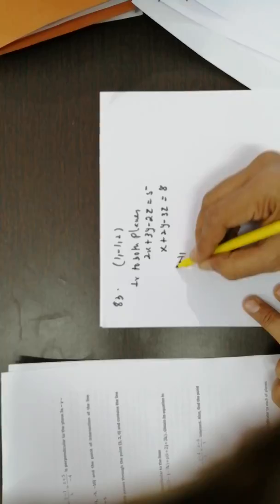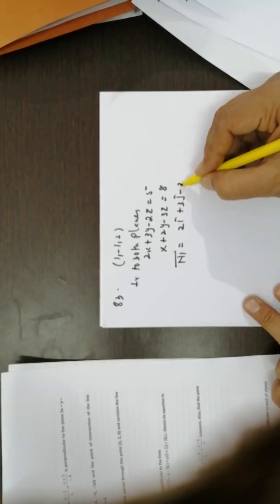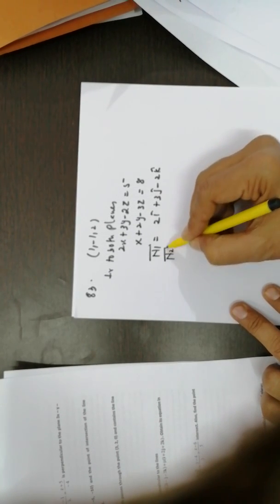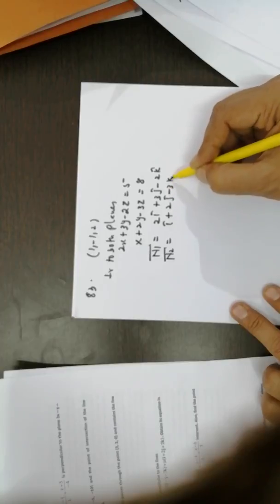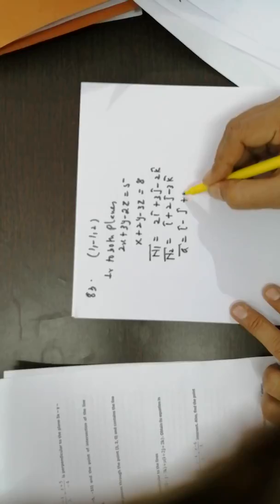So here n1 vector is 2i cap plus 3j cap minus 2k cap, and n2 vector is i cap plus 2j cap minus 3k cap, and a vector is i cap minus j cap plus 2k cap.